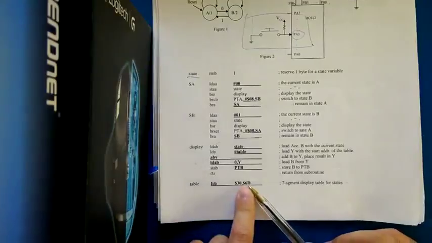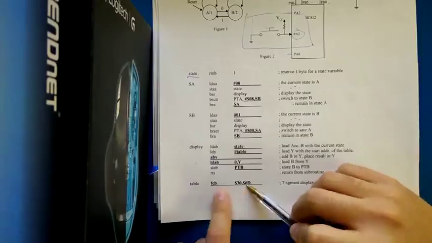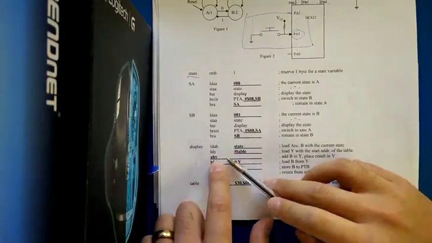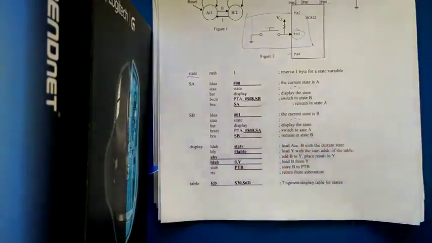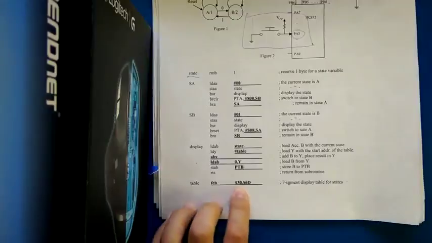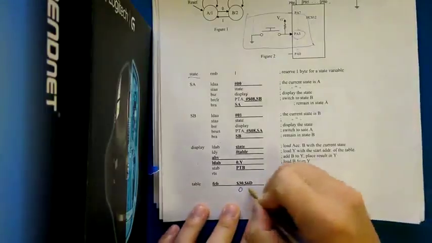Okay, and that's important because when we take this value and we load Y with the memory address first, and then we AND it with, sorry, hold on. You know what? Before I even get to that, the reason why we load it up with $30 and $6D is because this represents two states. So this is the 0th position, and this is the first position, right?